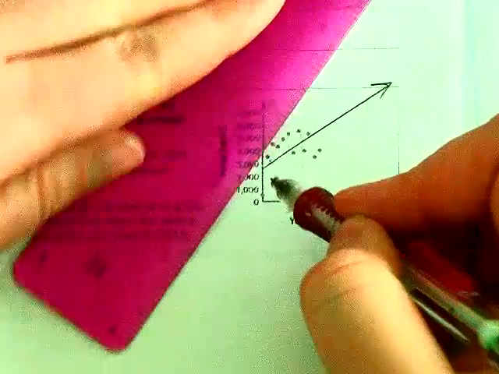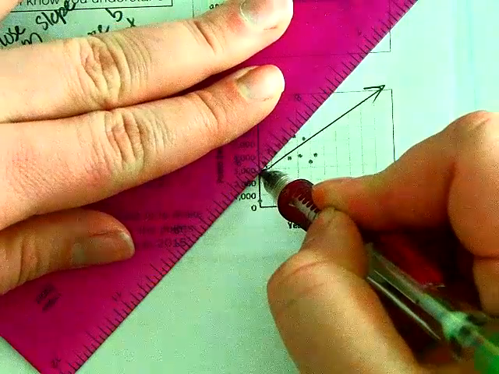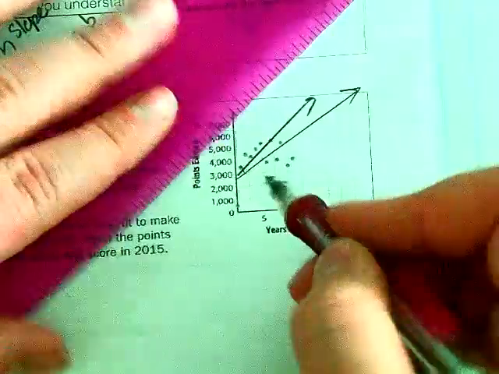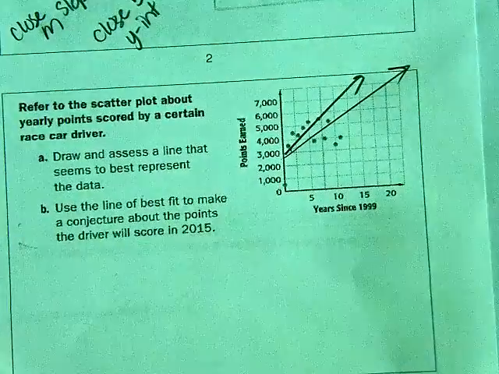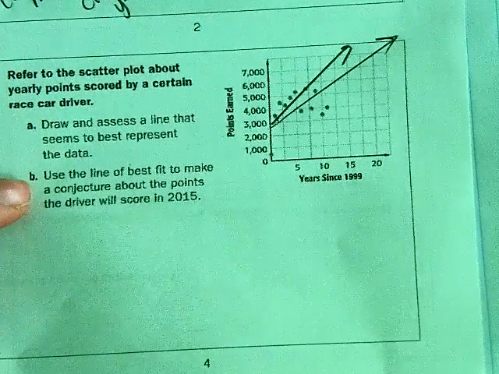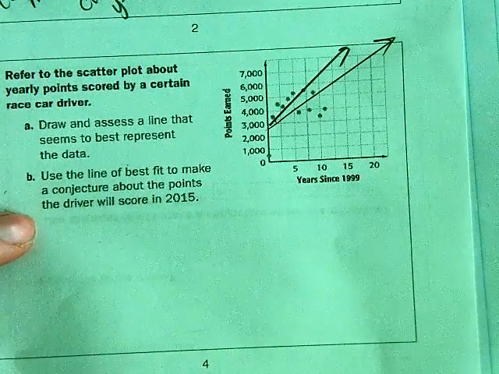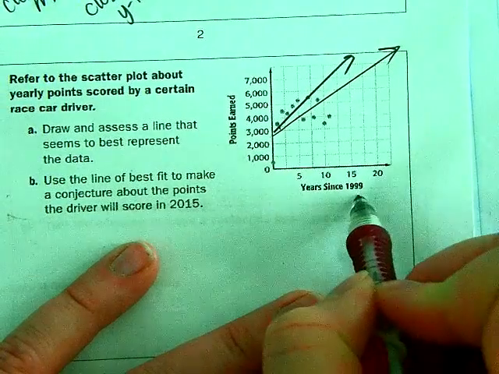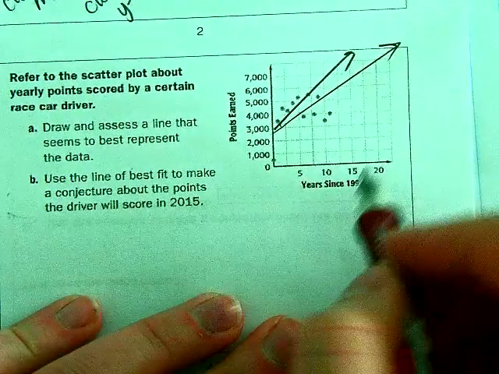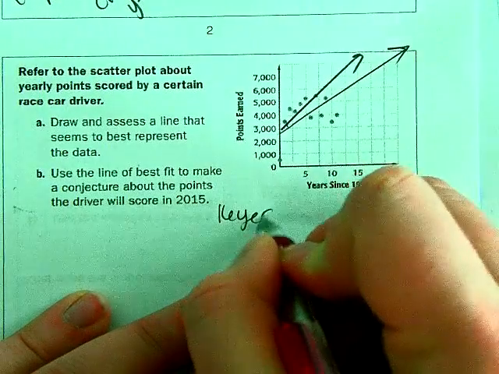And again, you could have different lines. This one might be more appropriate. They're different lines, but they can give us an estimation of the data. Use the line of best fit to make a conjecture about the points the driver will score in 2015. So 2015, but we're talking about 1999, so 2015 minus 1999, that's 16 years after.